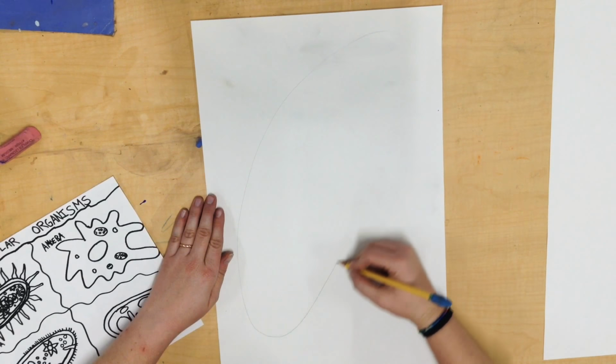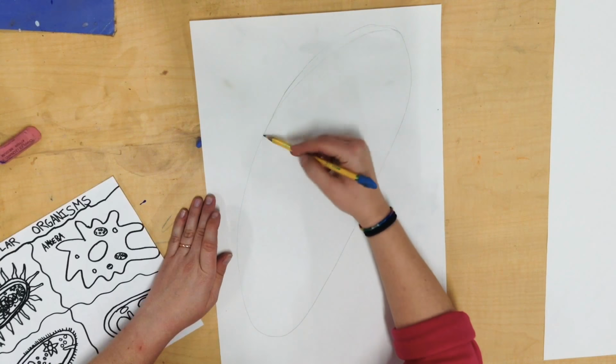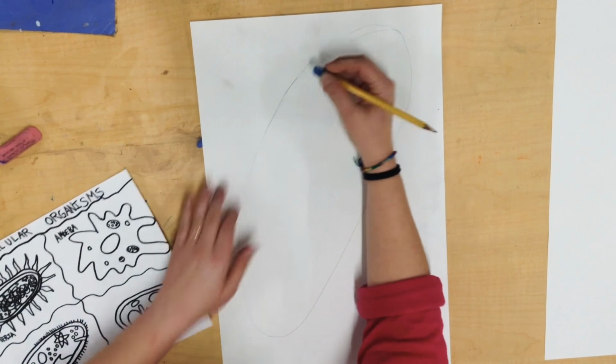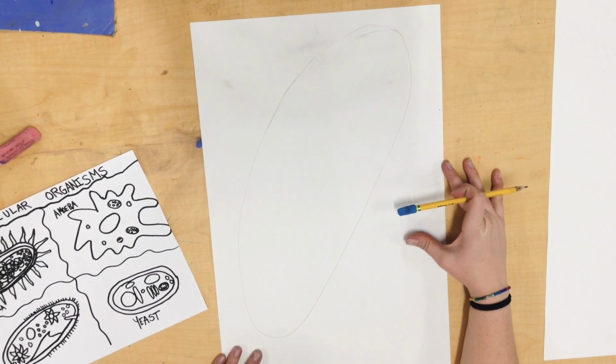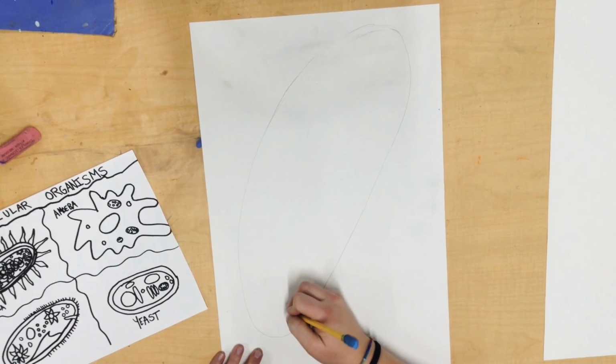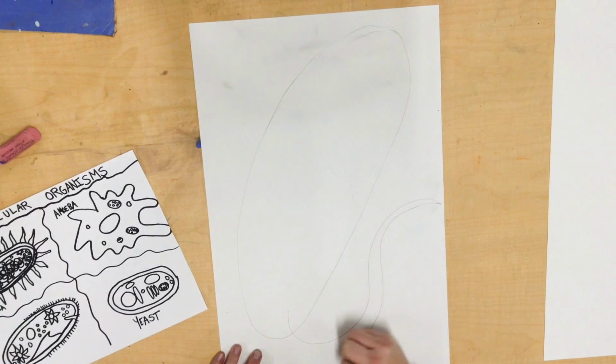So I'm going to sketch out my oval shape. And I'm going to draw lightly so I can erase any mistakes. And that'll be the beginning of my cell. This is a bacteria cell, so it's got to have a little tail called a flagellum. I'm going to add in that tail. And then I'm going to draw the center of my cell. I'm going to erase this little spot here.